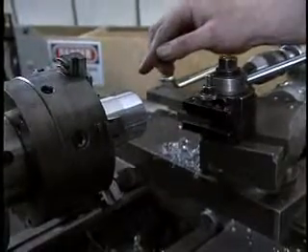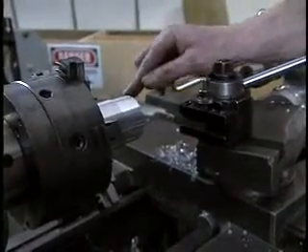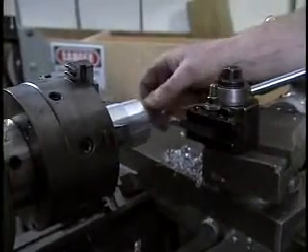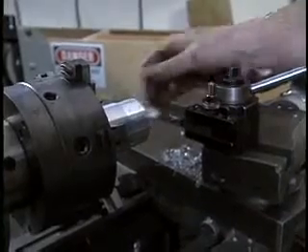The last operation you want to perform is called breaking the edge. In the process of turning down the piece of stock, you've left a very sharp edge on the part.